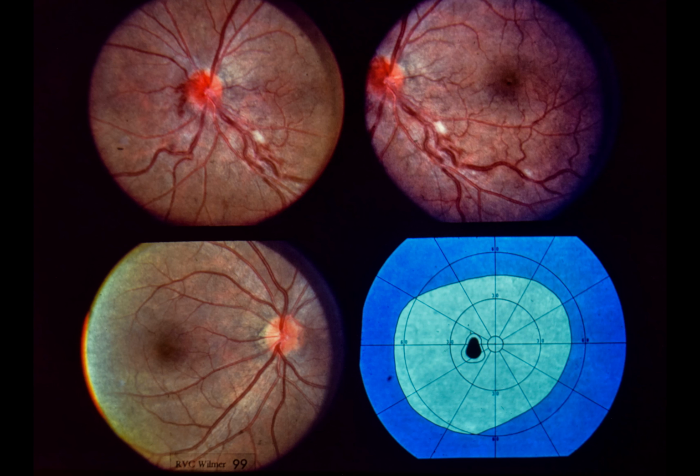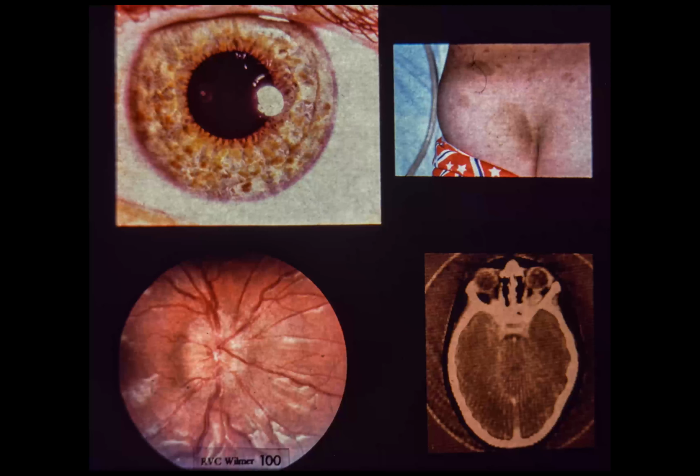What further studies are indicated? What is the probable diagnosis? What treatment is indicated? Slide 100, Quiz 7.